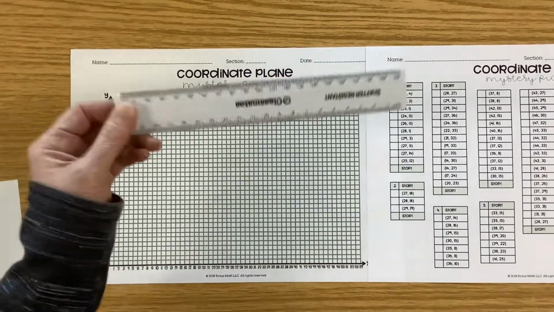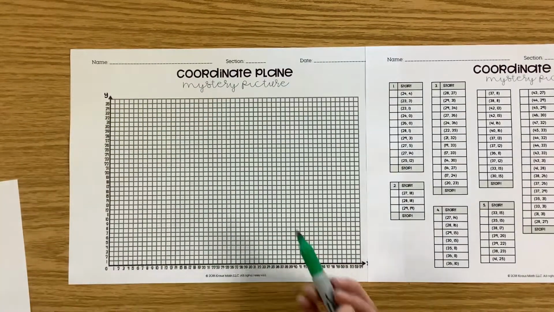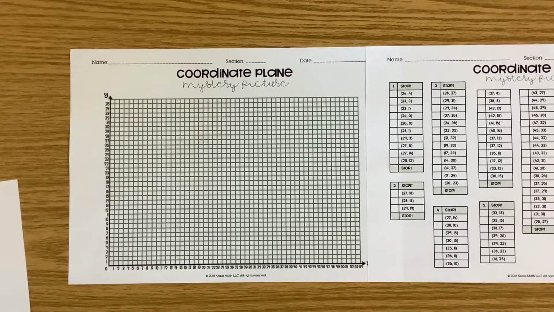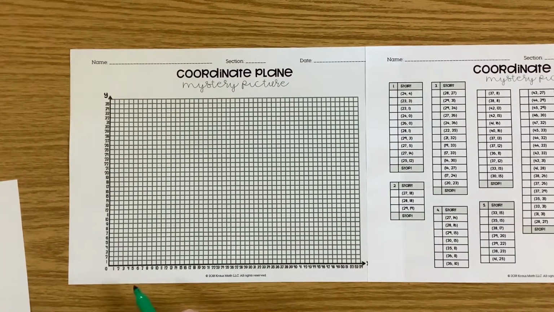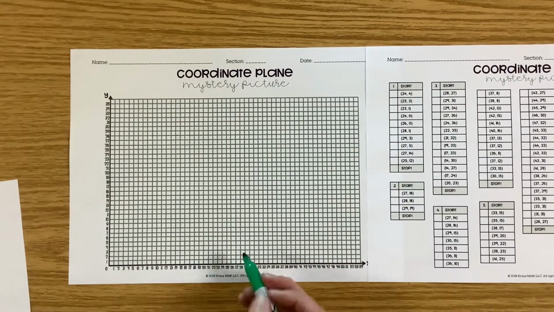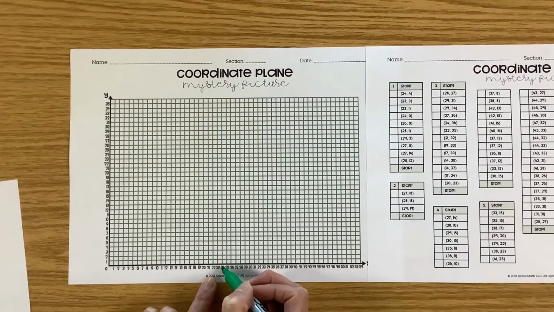So you're going to need a ruler, don't forget to have a ruler, and some sort of pen or pencil, something that you're going to see on the page. So 24, 4 is my first coordinate. So remember, I have to go across and then I go up. So I go across to 24 and then I go up 4.